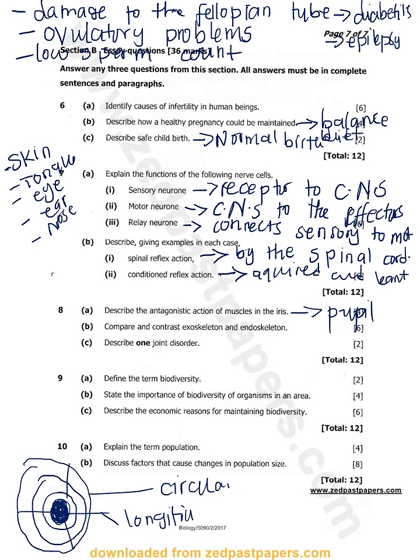Now let's move on to question B: compare and contrast exoskeleton and endoskeleton. A skeleton is a framework that gives structure to an animal. What we can compare about these two is their function.